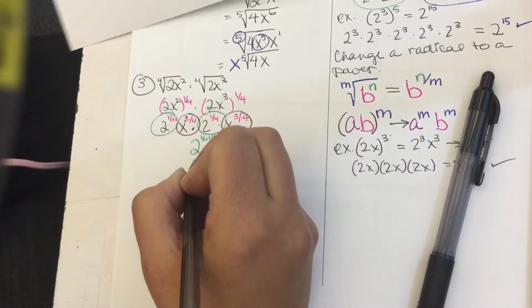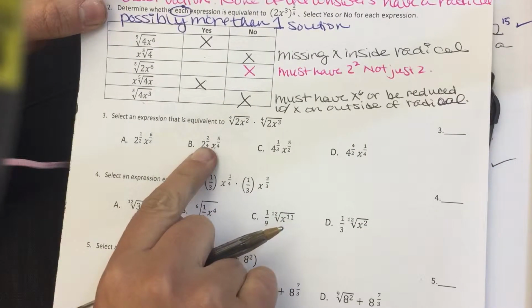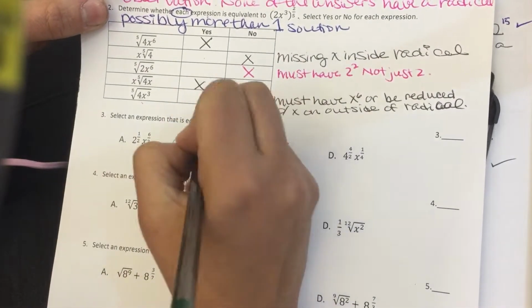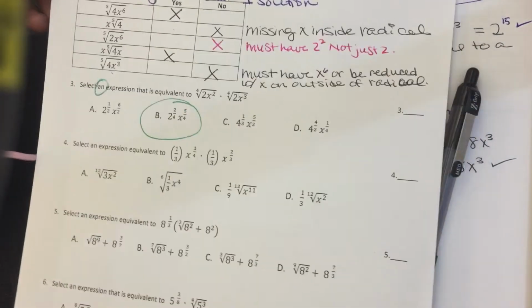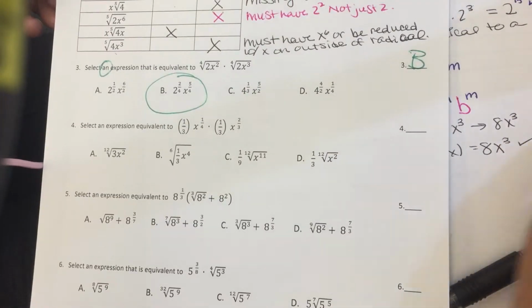Okay, let's double check here. I do have a 2 with a 2 over 4. Okay, and it says there's only an expression, which means only one. I don't have to check all the others in this one.